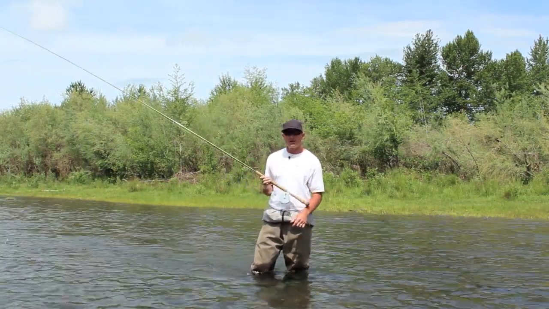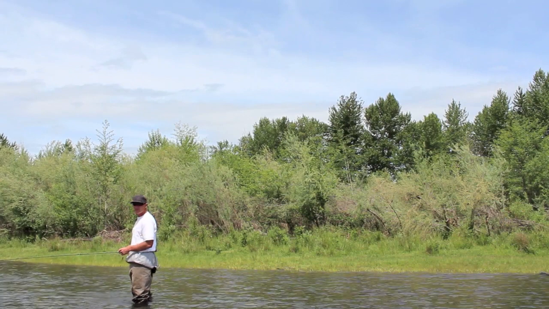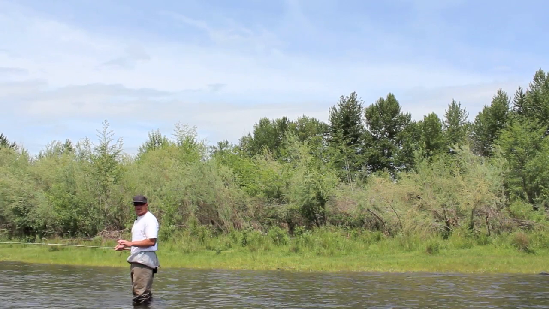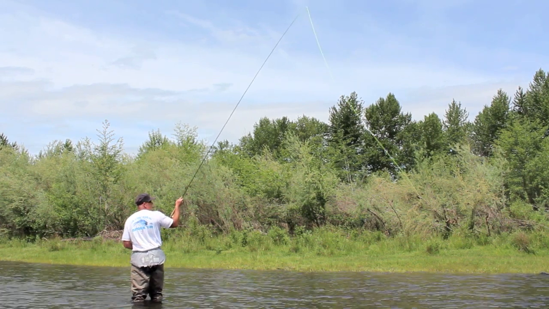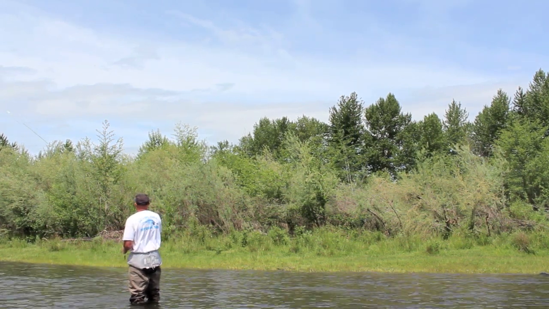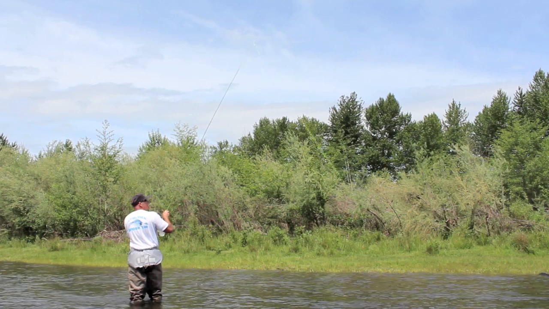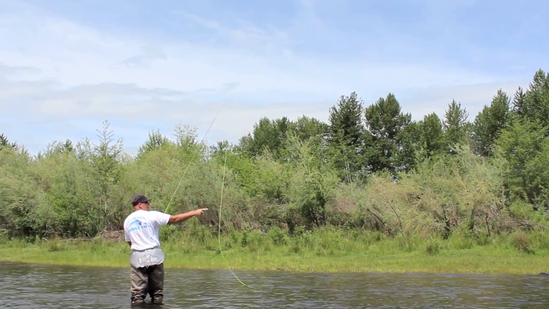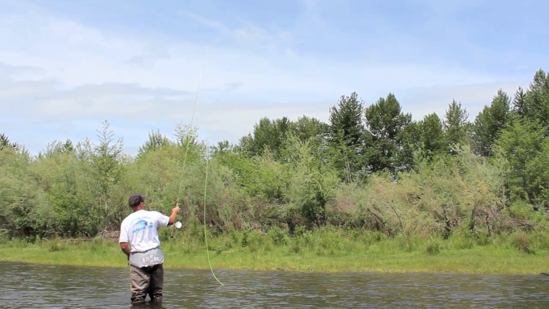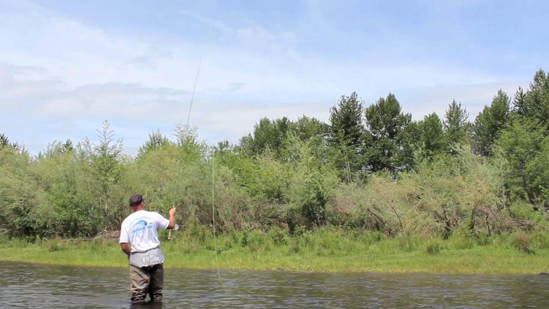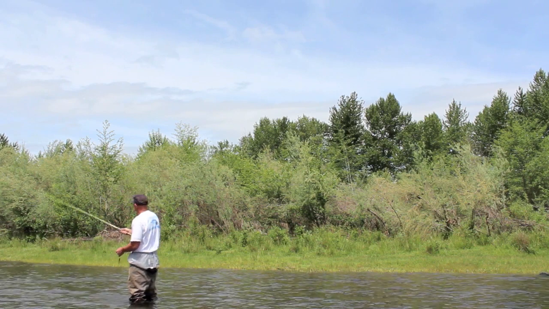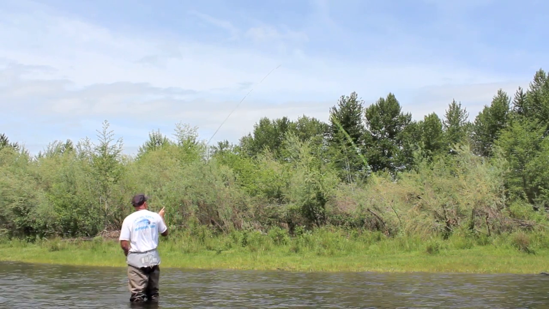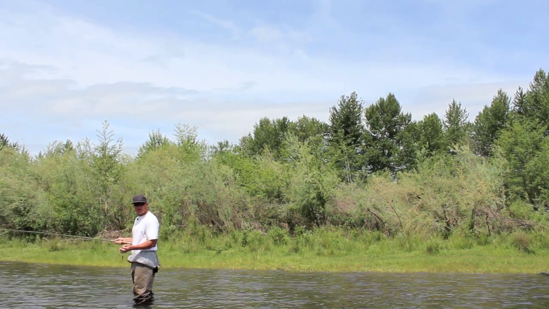Let's take a look at it from the side. So once again, as I go into my backstroke, I end up creating this loop of line behind me. And it's the shape of this loop of line that ends up creating the front half of my capital D. My rod ends up creating the back half of my capital D. And it's very important that we understand the D loop, because the D loop ends up being a vital part of all styles of Spey casting.